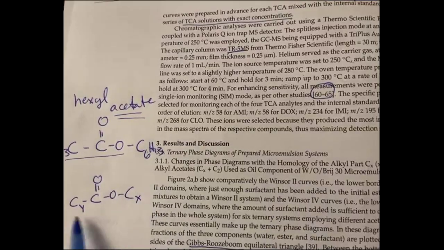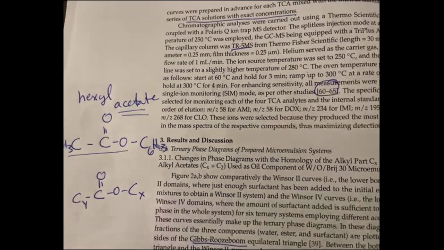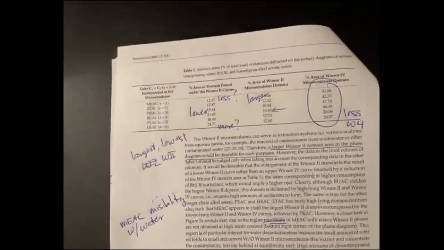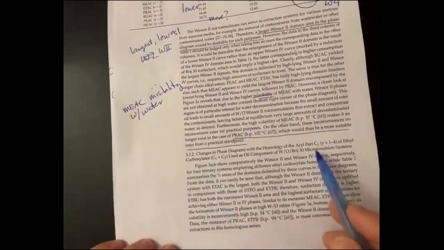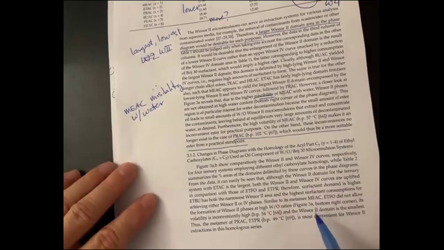I think this is going to be Y. But let's go back. All right, so we were down here: Y equals 1 to 4 with ethyl carboxylates.